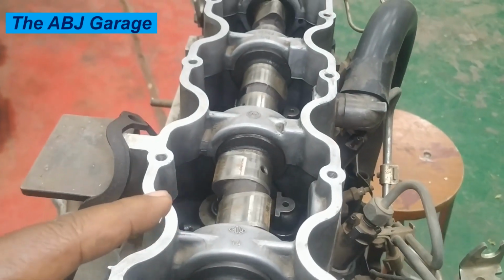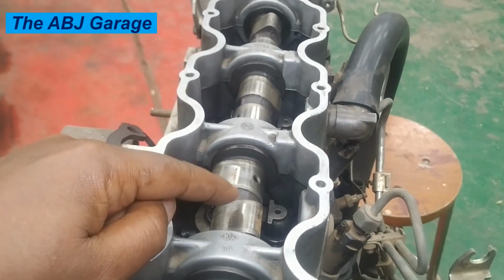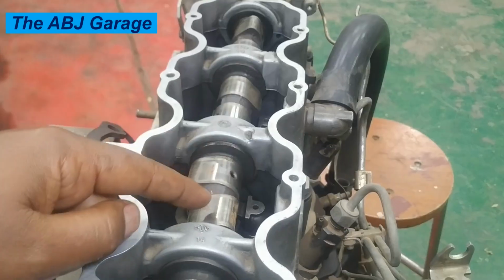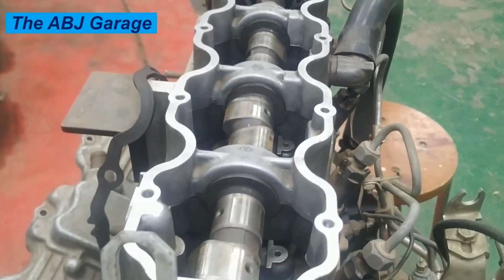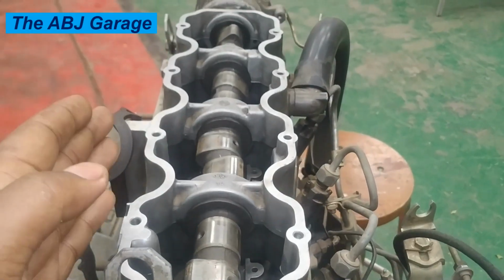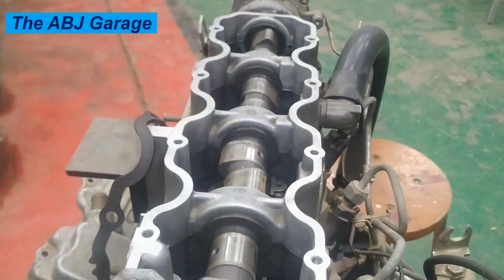Now there are different arrangements. There is a single overhead camshaft arrangement where all the valves are operated by a single camshaft. On some engines we will have double camshafts, one for exhaust and the other for intake as well.